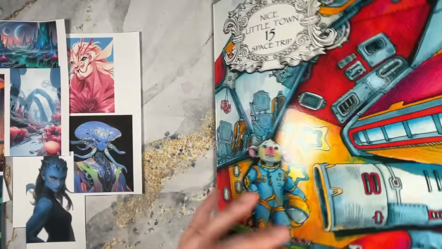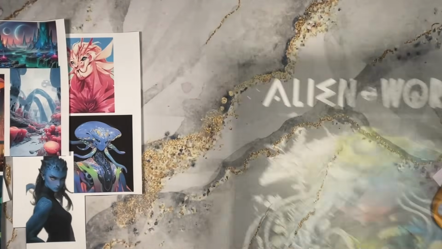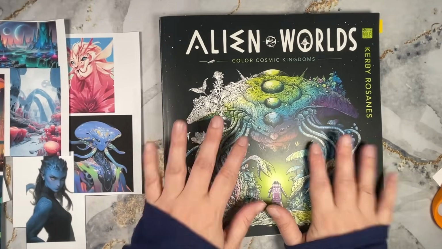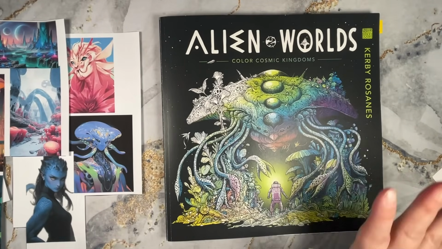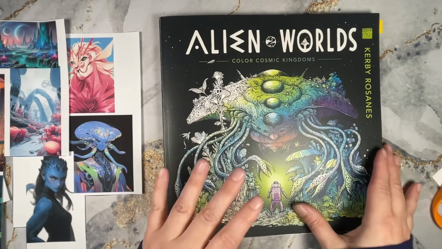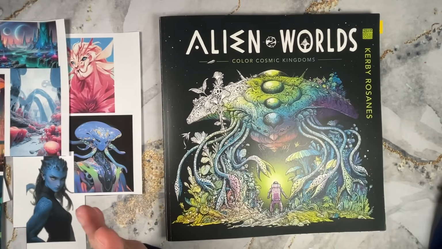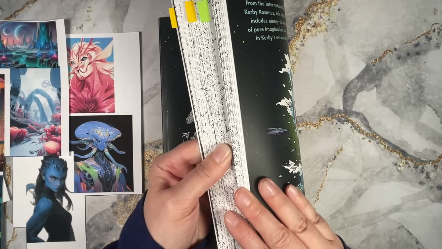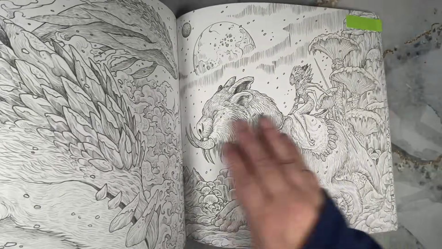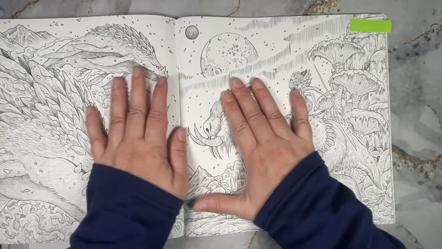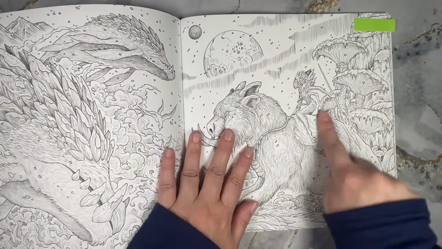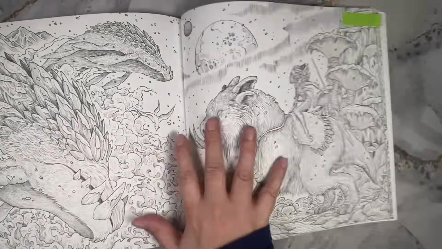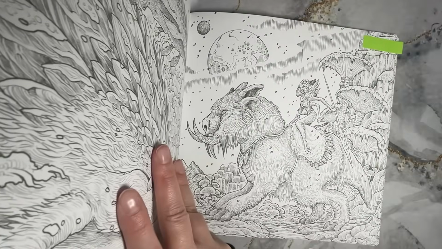So I've got a couple in this one now. Let's do one more book. All right, so the last book is Alien Worlds. This is the one that I really want to color in, and I've been struggling to think of how to color this. So let's start with the ones I have flagged. I have this one flagged. Now this was one where I was looking at the different aliens for sure.